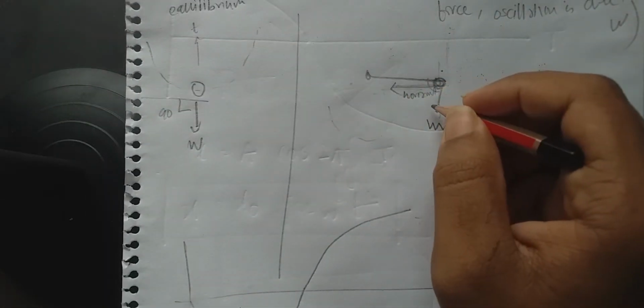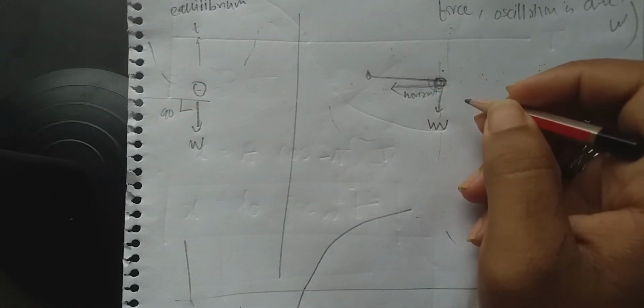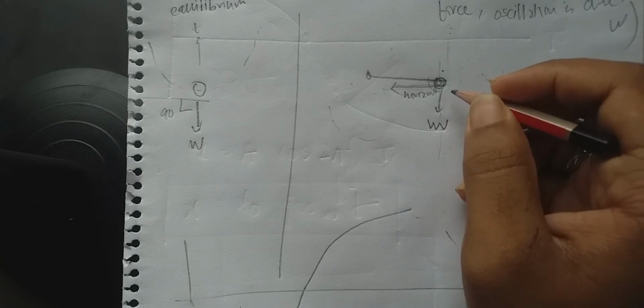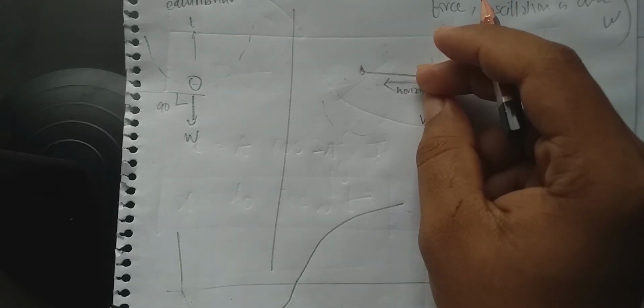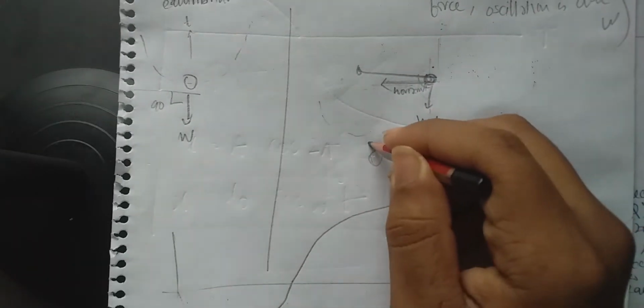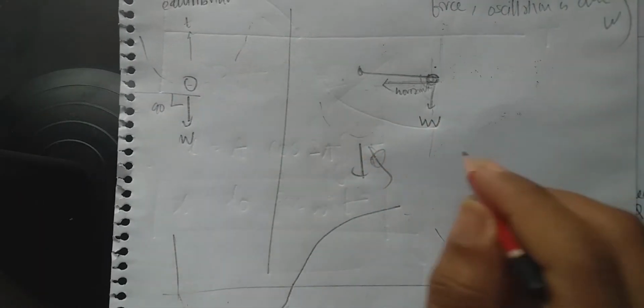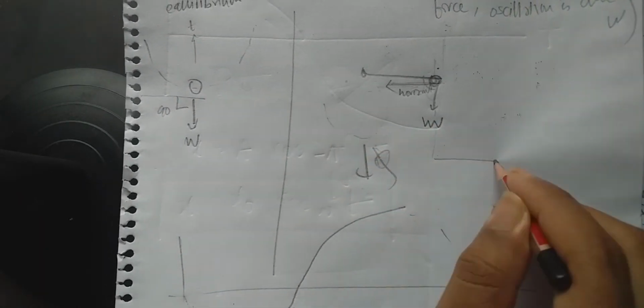What we did was decrease the angle between them, the theta. So decreasing the theta increases the force on the horizontal component.